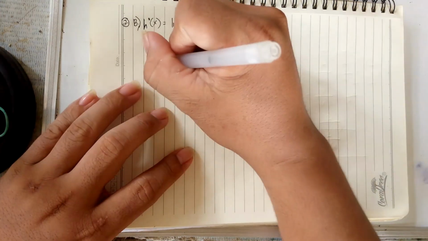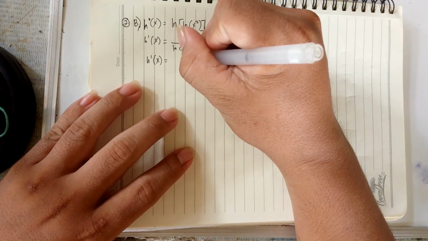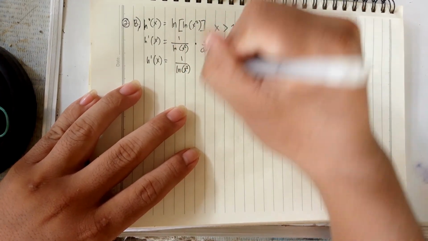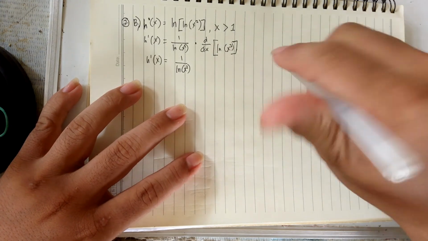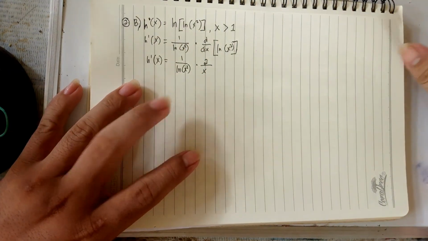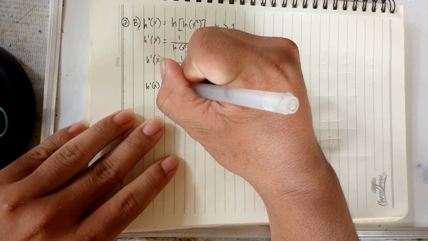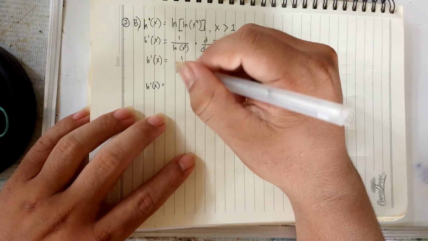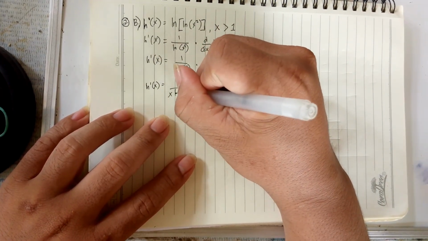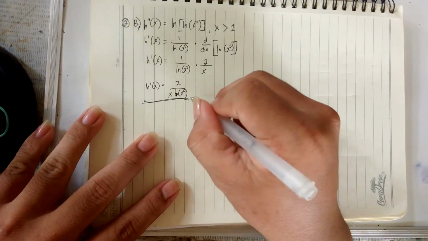So simplify. So h prime of x is equal to 1 over ln x squared. The derivative of u with respect to x is 2 over x. So to find the first derivative, we have h prime of x is 2 over x ln x squared. So this is the first derivative.